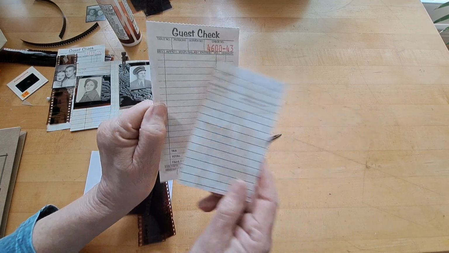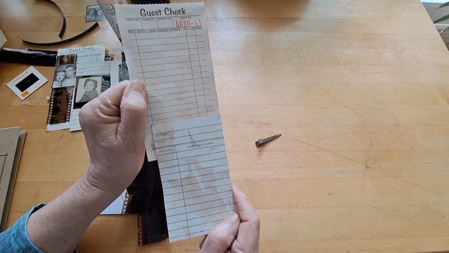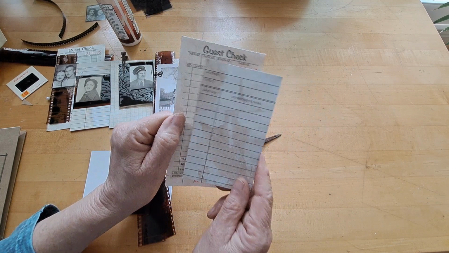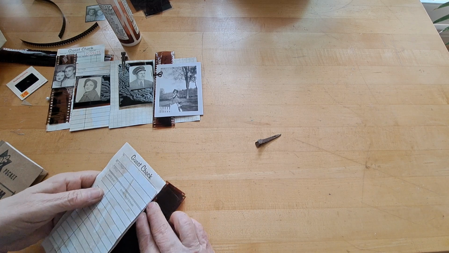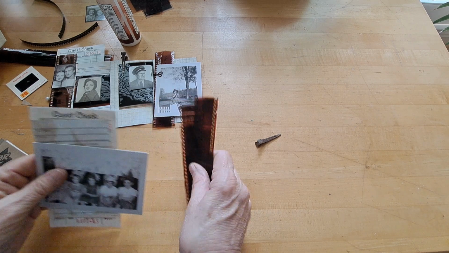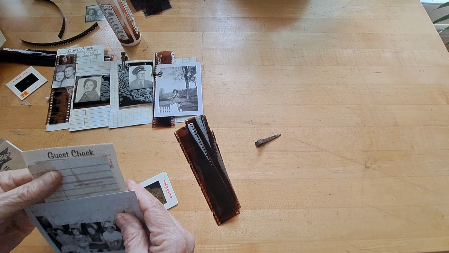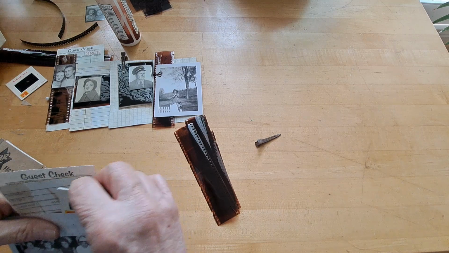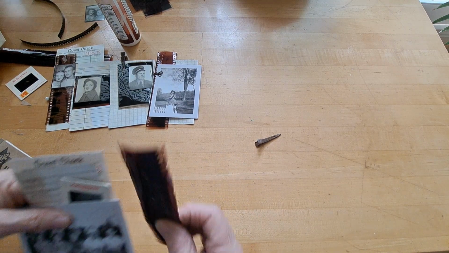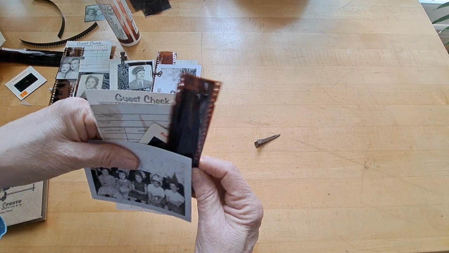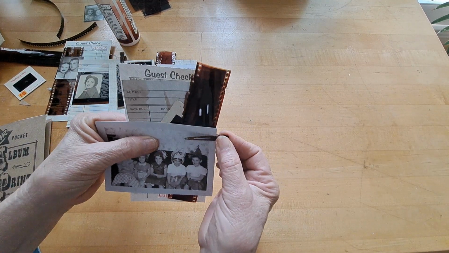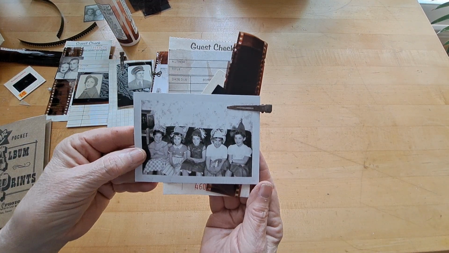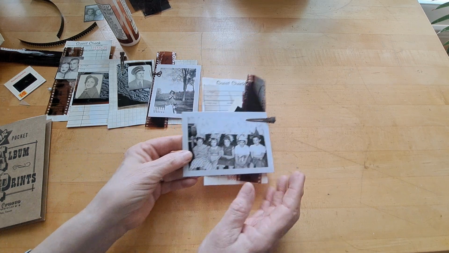This is a guest check where you could write down what was served or who came, just however you want to document your party. And so I thought just kind of grouping all this together was a fun idea. And just however you want to do it, just stick it together. And then I add my little rusted alligator clip, and you have a little insert.